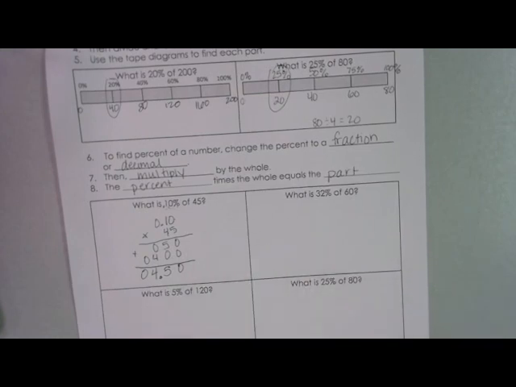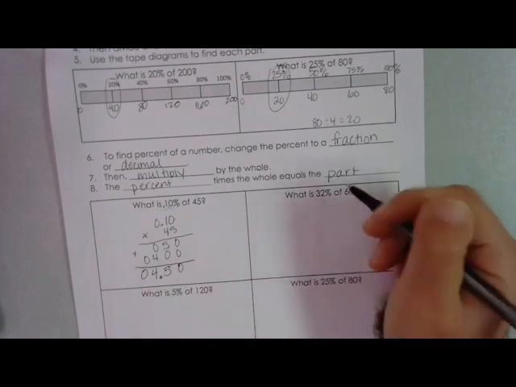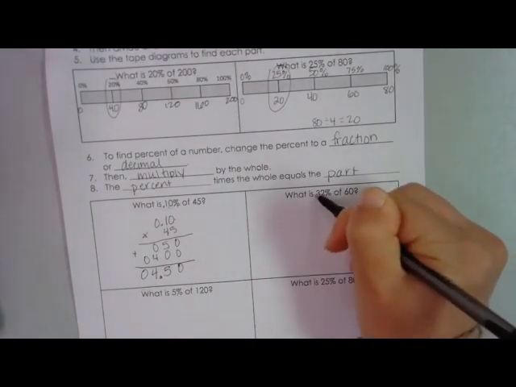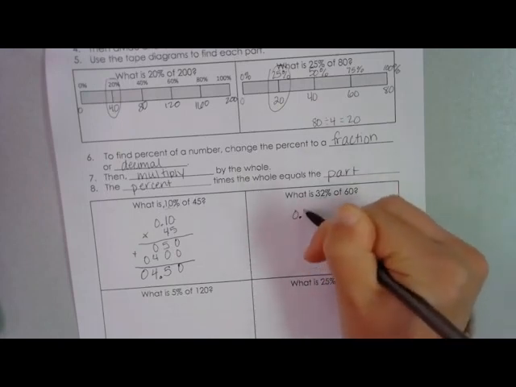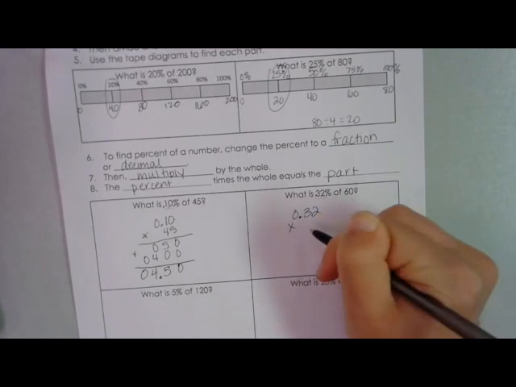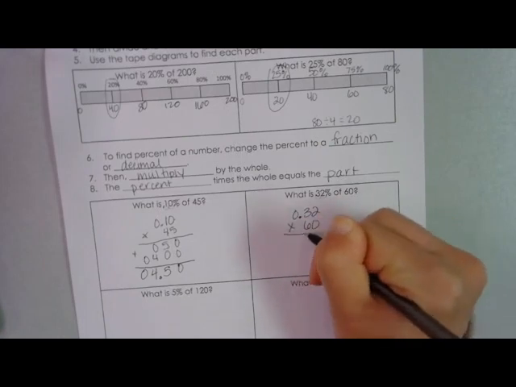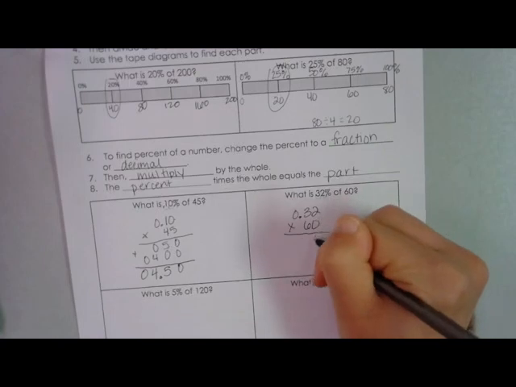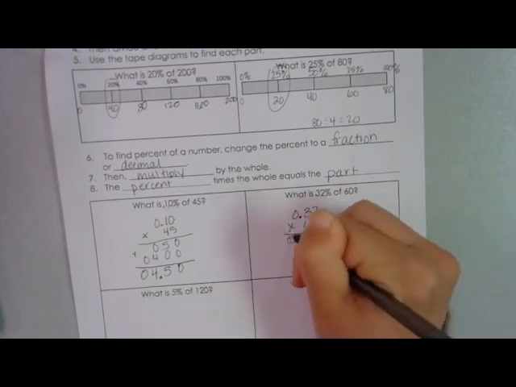Okay, and this is why I like this portion better, because all you need to do is multiply if you know how to change percents to a decimal. Okay, so 32% of 60, move it over twice, and I get 32/100. I multiply by my whole, which is 60. 0 times 2, 0 times 3, 0 times 0.